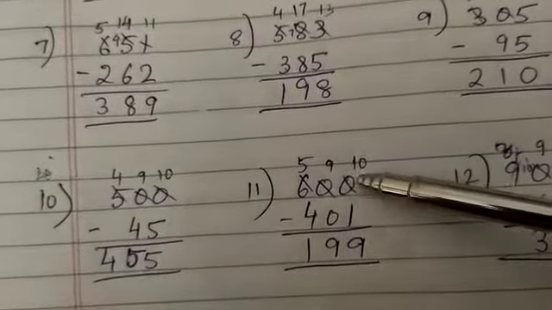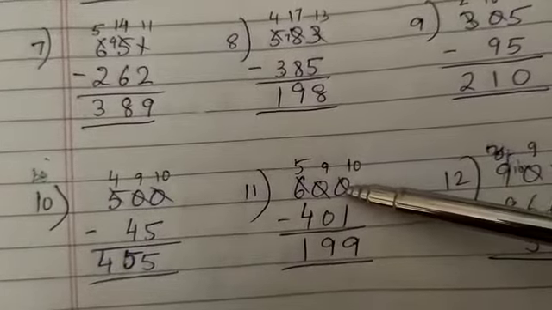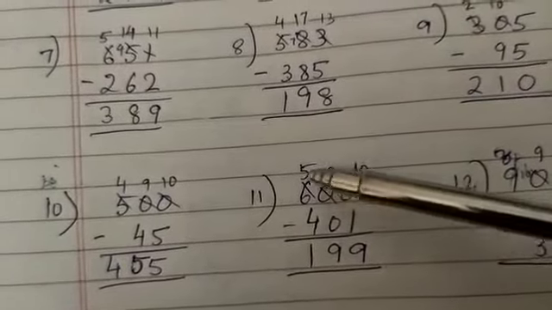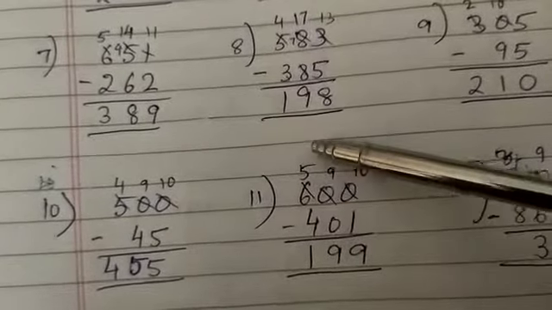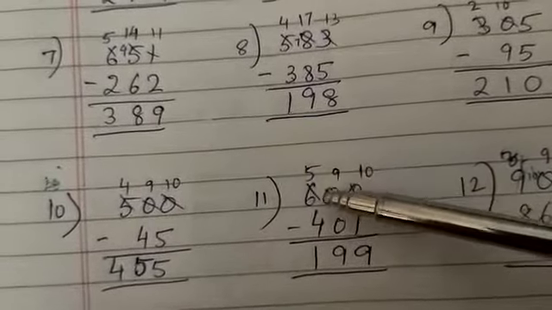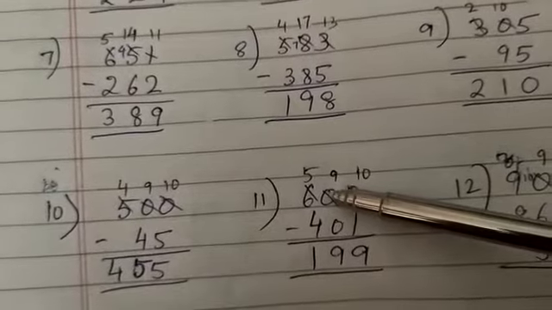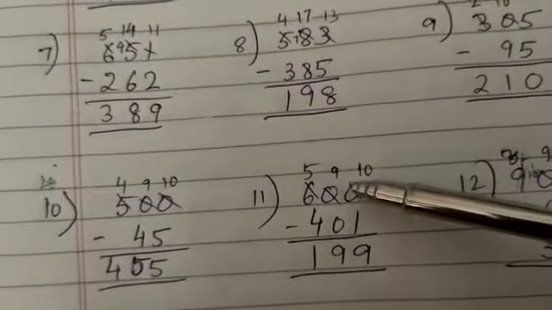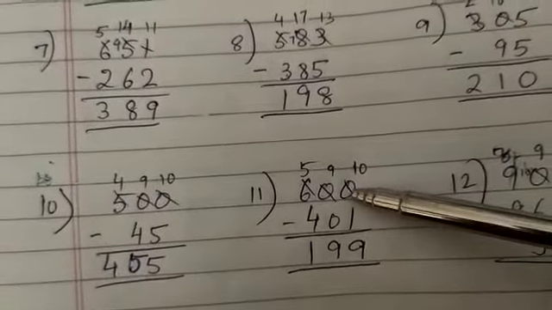Again the same thing you have to do. There are 0 ones. You borrow 1 from 10, but again 0 tens. You borrow 1 from 100. 600 becomes 500. Now this becomes 10 tens. From that you take away 1 ten. It becomes 9 tens. And 1 ten becomes 10 ones.